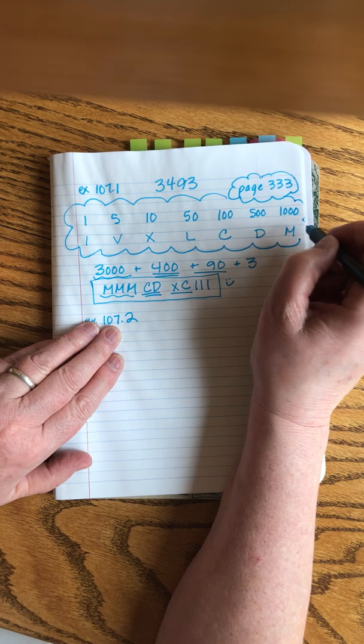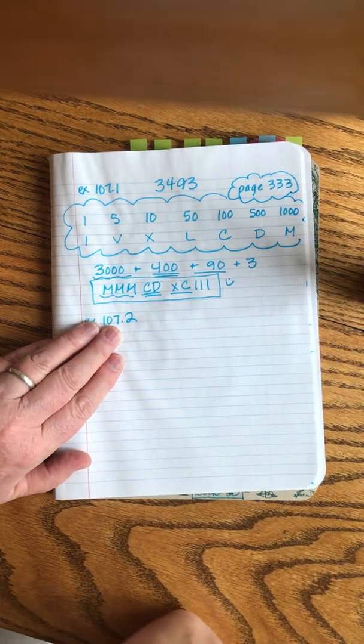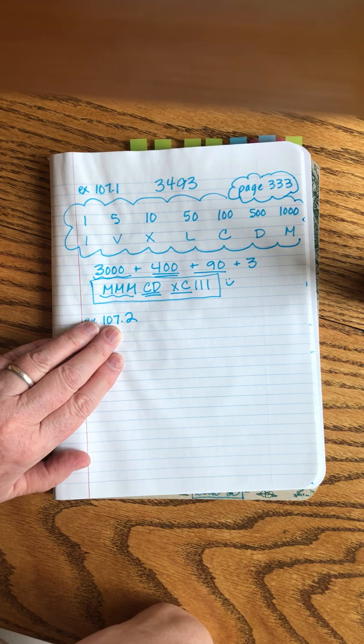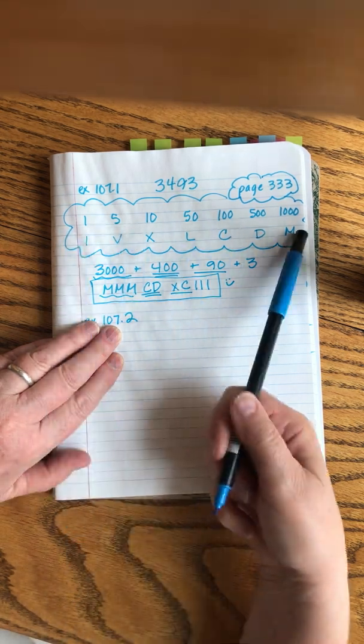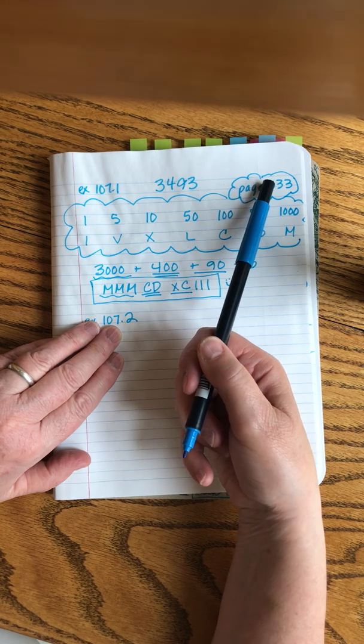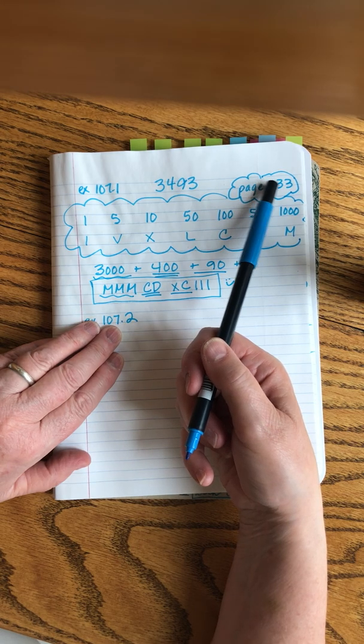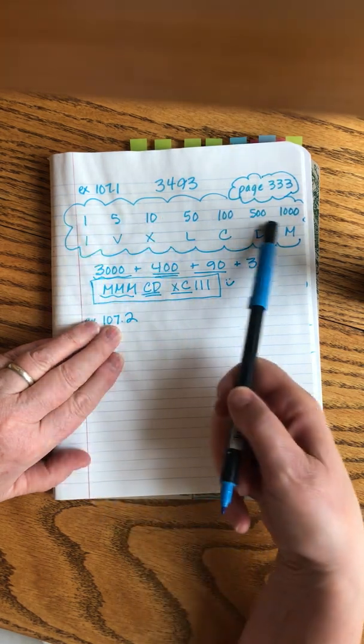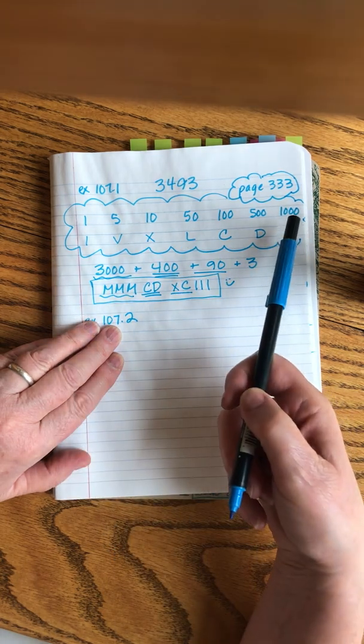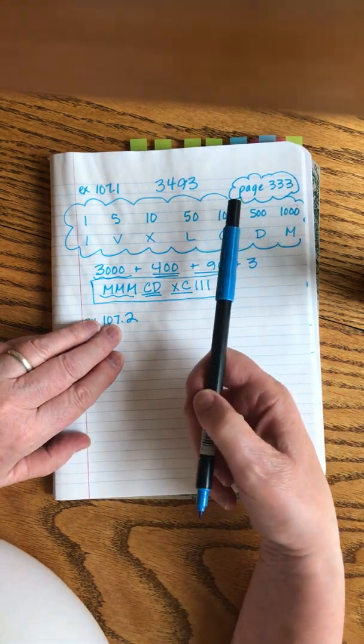I have oftentimes what I call reverse laziness. It means that I am lazy, but I want to be lazy in efficient ways, right? I don't want to be lazy in ways that actually are going to make more work for me. Like being too lazy to write this down and saying, oh, I'll just copy it later from page 333. That's more work than just writing it down now. So I'm all for being, let's not say lazy, let's say efficient, right?